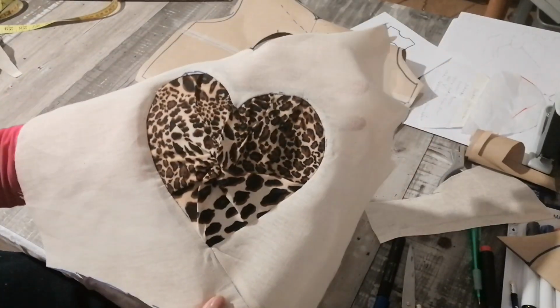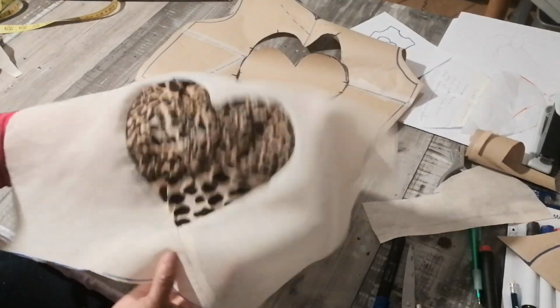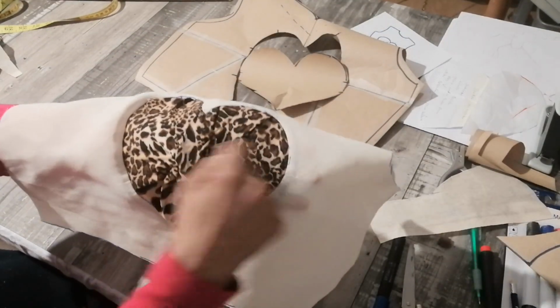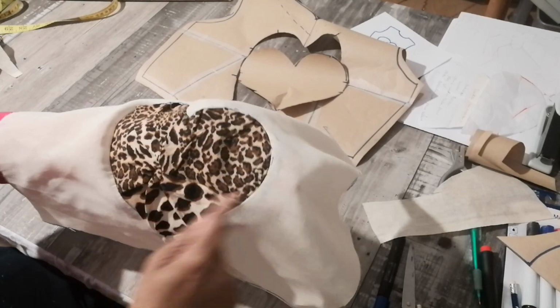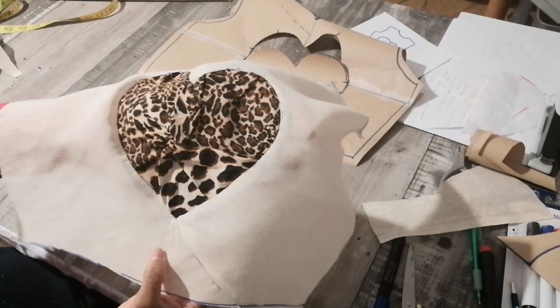So you can see now how it looks. Very beautiful. If you want to make more gathers here, you have to put more, as I did, okay.